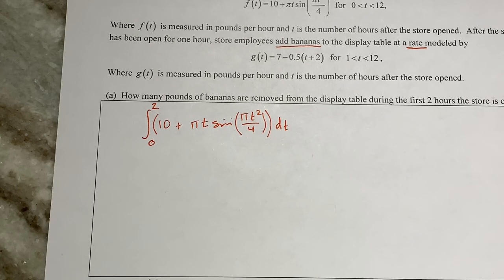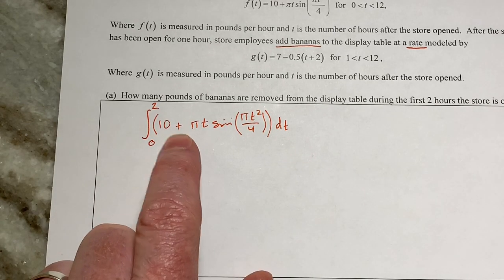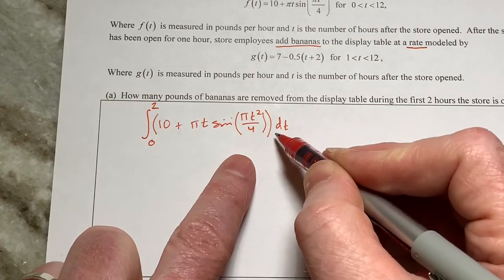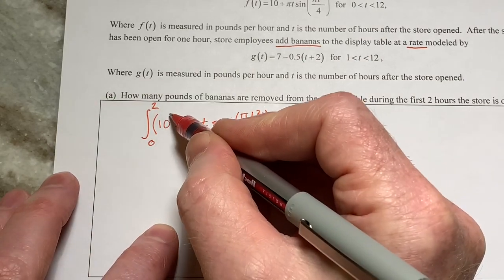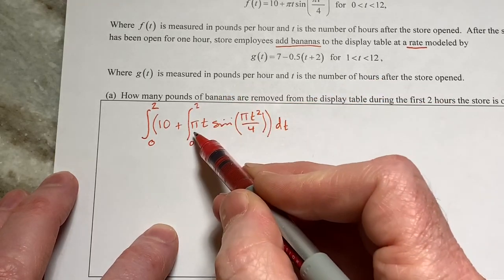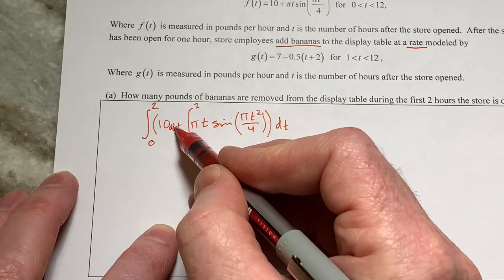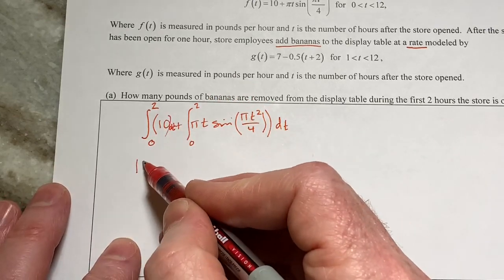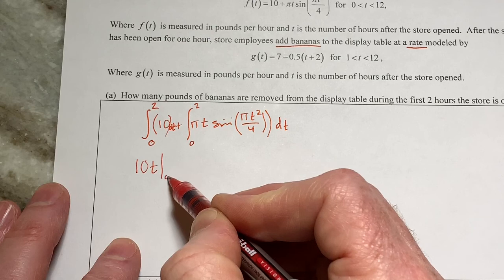Okay, so to do this integral, I see a plus sign there, so I can take the integral of the 10 and then plus the integral of this part. So I think I'll do that. I'm going to take the integral of that, and then, just to help me visualize this, I'm also going to take the integral of that too, and I can even put a little dt in there to separate that. So the integral of 10 is 10t from 0 to 2.